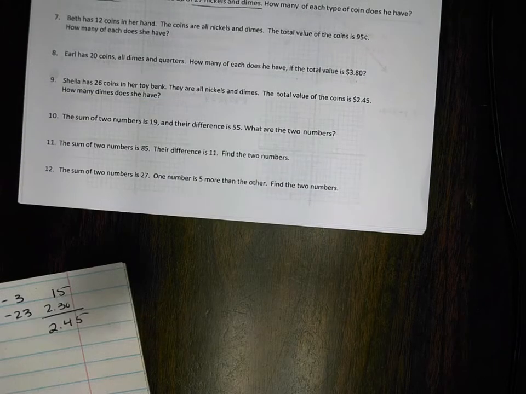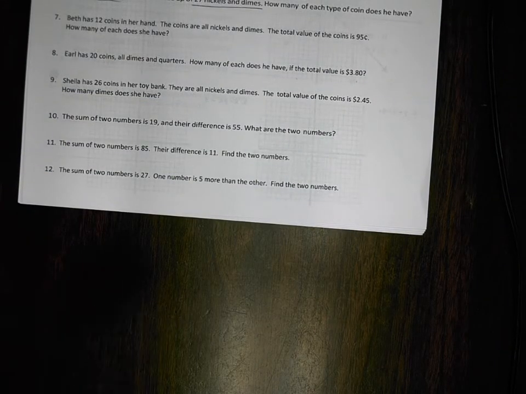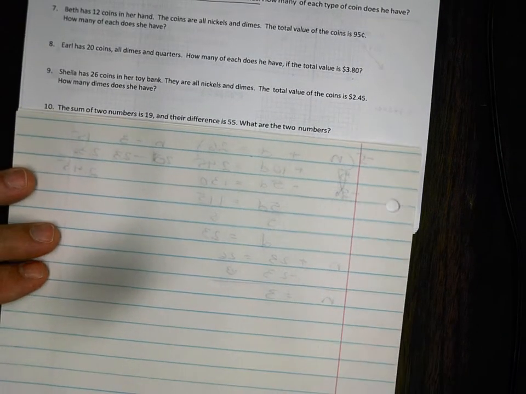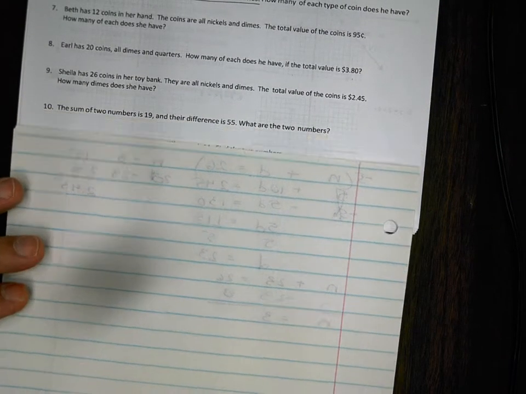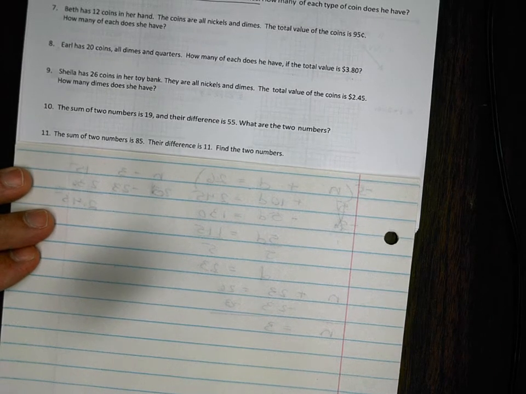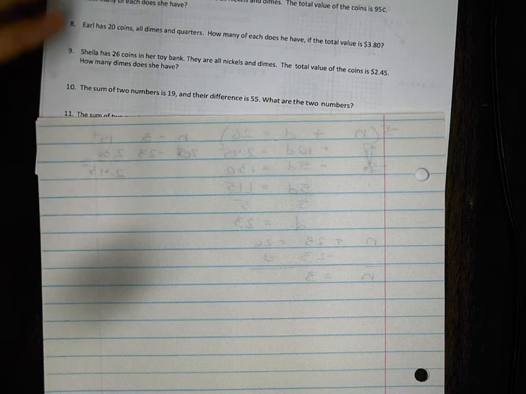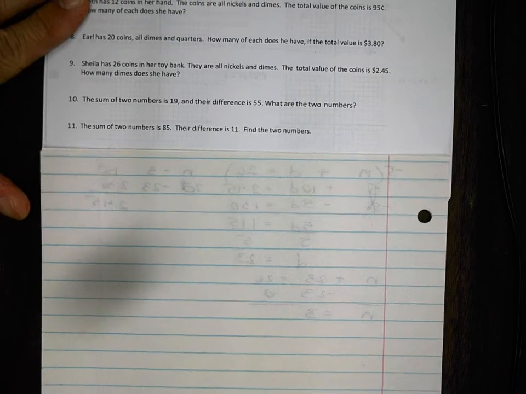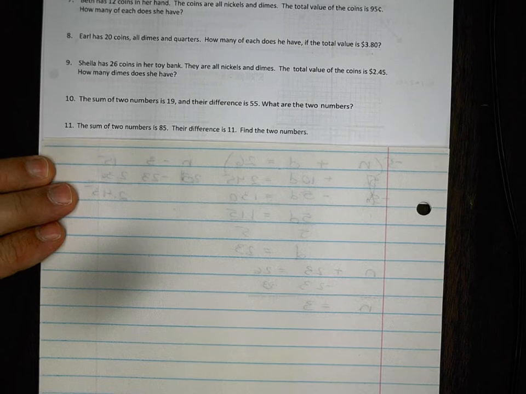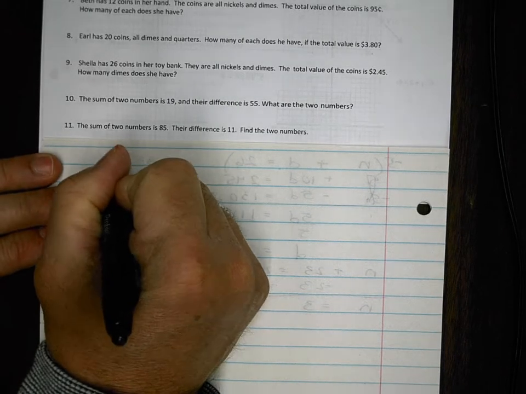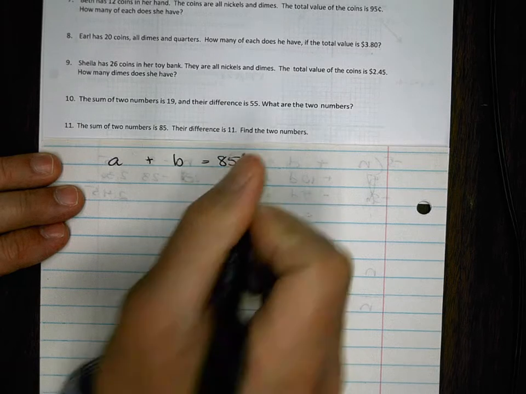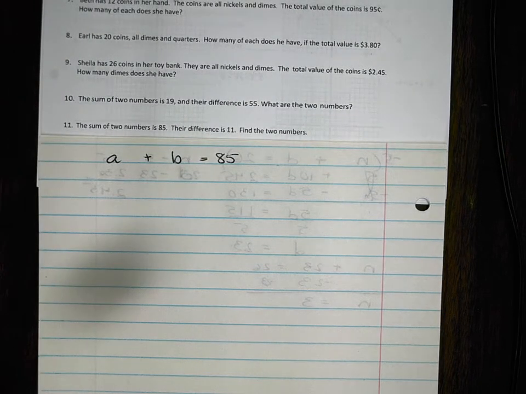Okay, number 10. The sum of two numbers is 19. I believe we did this one in class yesterday. Okay, so I'm going to skip 10. Number 11, the sum of two numbers is 85. We don't know what the numbers are, so we call them, in this case, I'm going to choose A and B. You could choose X and Y, M and N. It really doesn't matter what variables you choose. So the sum of two numbers is 85, or if we add two numbers together, you'll get 85.